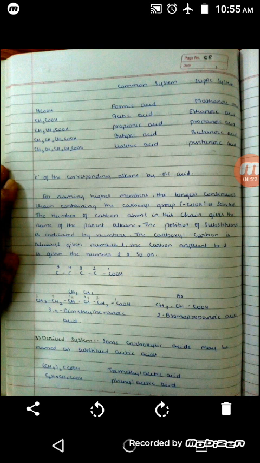For naming higher members, the longest continuous chain containing the carboxyl group is selected. The number of carbon atoms in this chain gives the name of the parent alkane. The position of the substituent is indicated by a number. The carboxyl carbon is always given number 1. The carbon adjacent to it is given number 2, and so on. Let us see examples now.